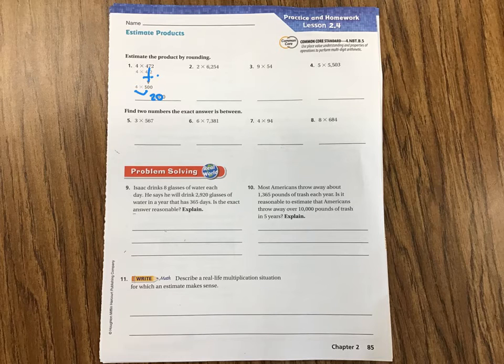We have to just count the zeros after it, right? Because it's 500. So how many zeros are in 500? 2. So we're going to put 2 zeros behind it. So the answer is 2,000. This is all you have to do to show your work, is to underline the highest place value, draw your fence, and then write it down.